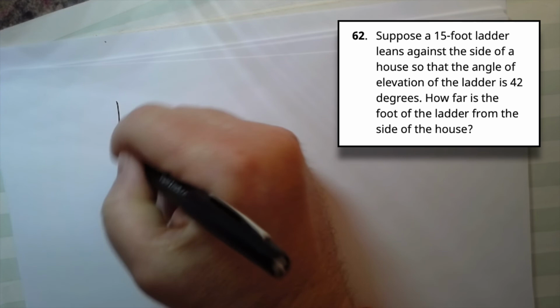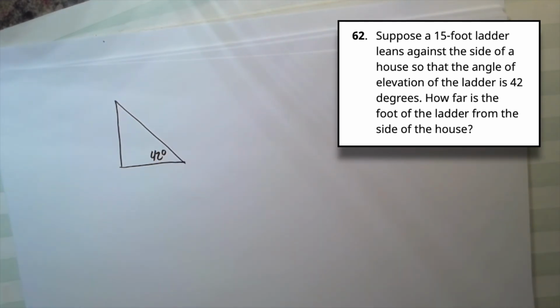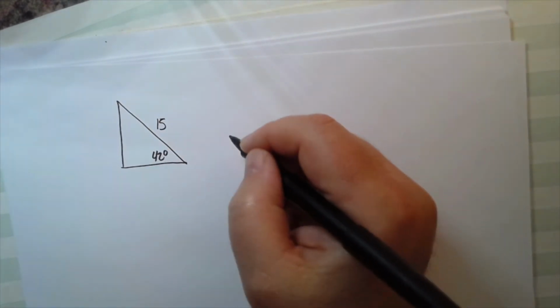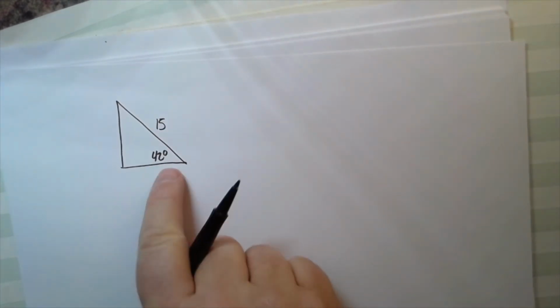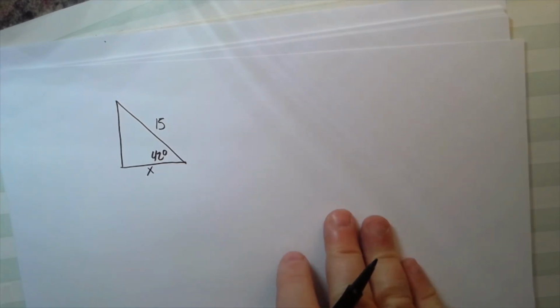Suppose that a 15-foot ladder leans against the side of a house so that the angle of elevation of the ladder is 42 degrees. How far is the foot of the ladder from the side of the house? Well, we know that this is a 15-foot ladder, and we know that it's 42 degrees. So in other words, we want to find this value here.